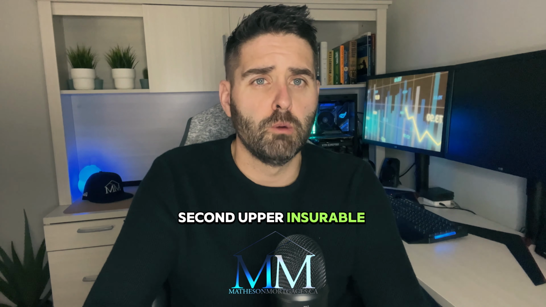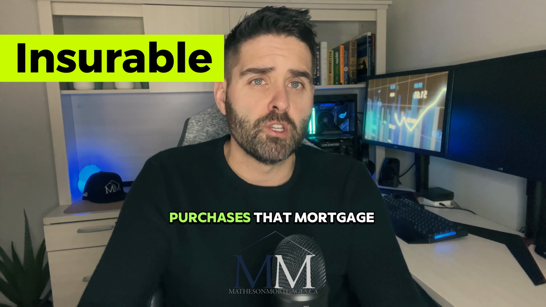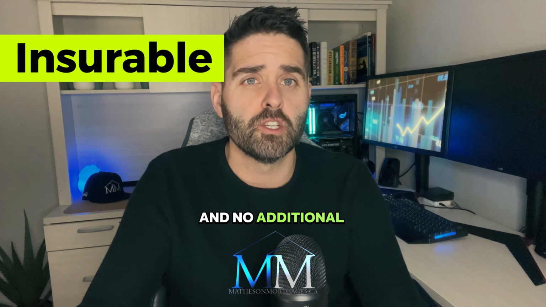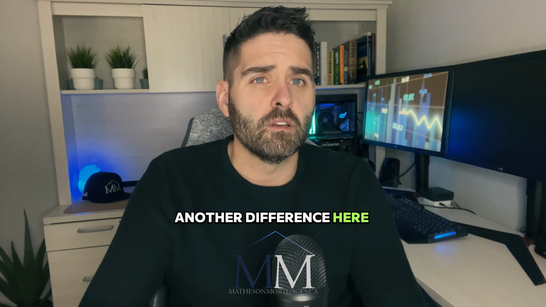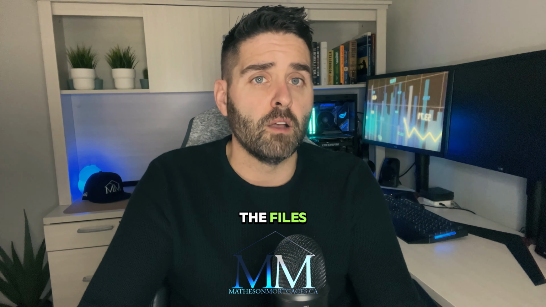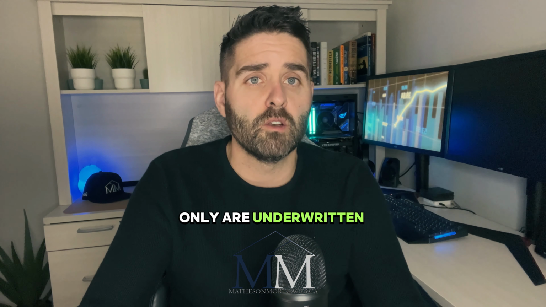Second up are insurable mortgages. Insurable mortgages require 20% down, but the lender purchases that mortgage insurance on your behalf. There's no premium added to your mortgage and no additional interest charges. Another difference here is that the insurer isn't approving individual files. The lender's approving the files, bundling them together, and bulk insuring them. This means you only are underwritten by the lender.